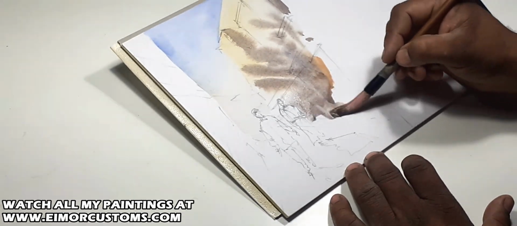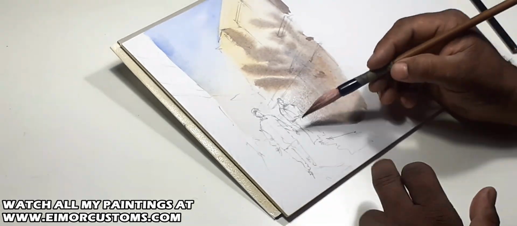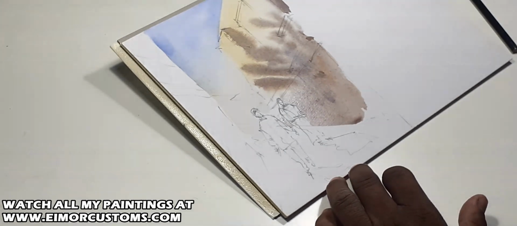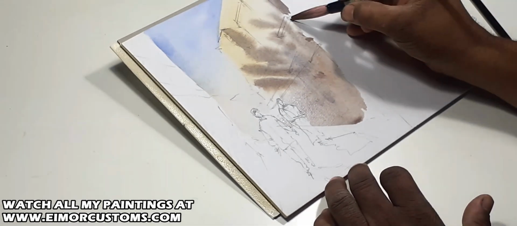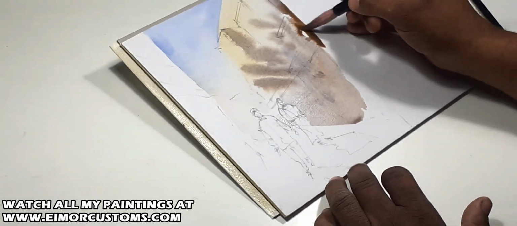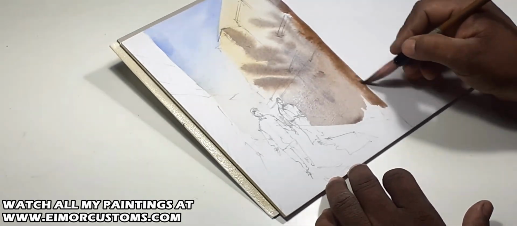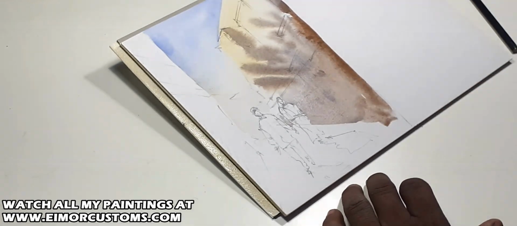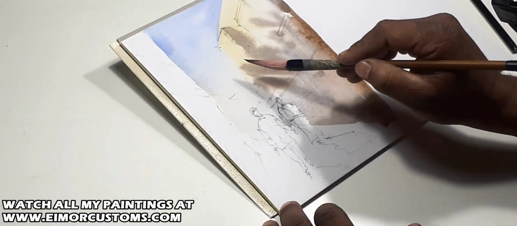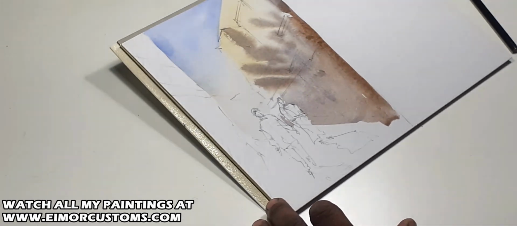Yes, I have left the figures out here. I have not painted on top of it. Right now you might feel that the painting is becoming very dark, but what happens is when it dries it becomes very light. You would be able to see how the effect of the dark shadows against the yellow sunlight is creating a magic.